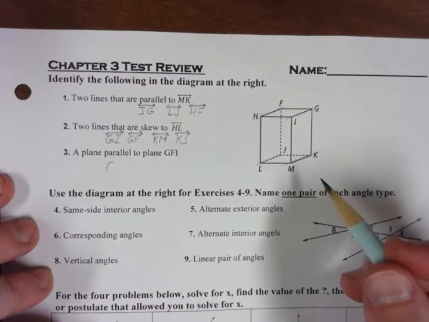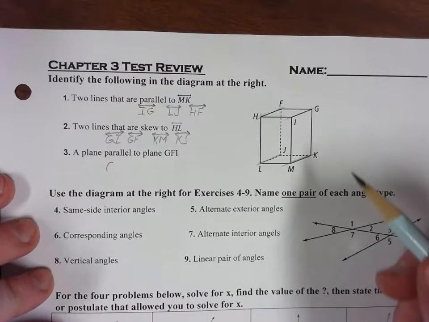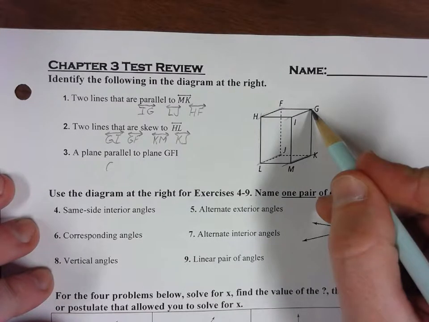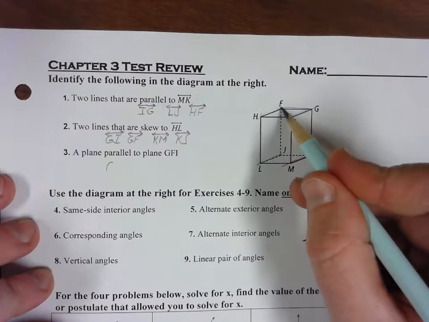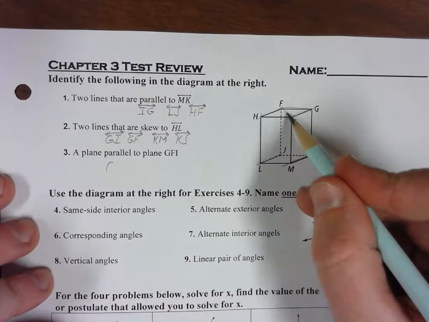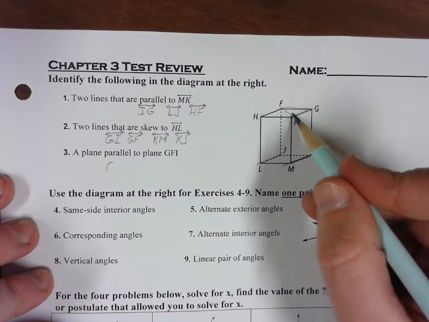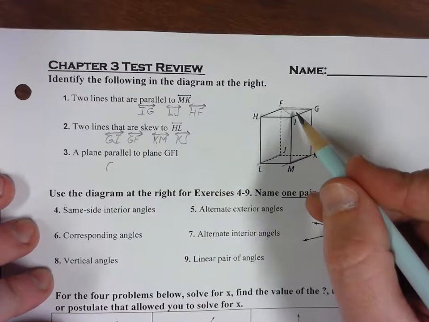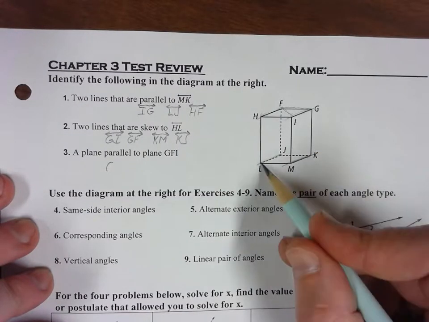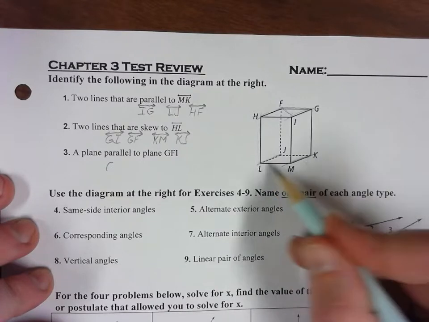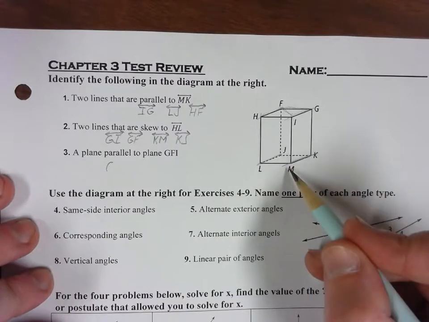Third question, a plane parallel to plane GFI. GFI is found on the top of the box. And so we need a plane parallel to that. Well, the top of the box is parallel to, it will never intersect, the bottom of the box. And so we have four letters here, L, M, K, and J. We need to choose three of them.